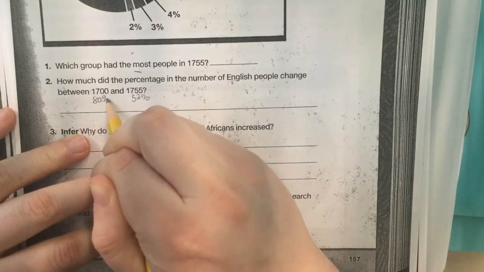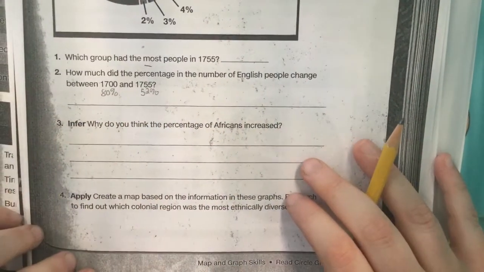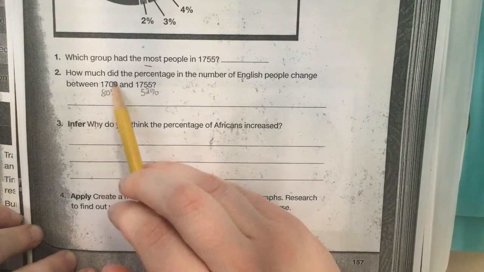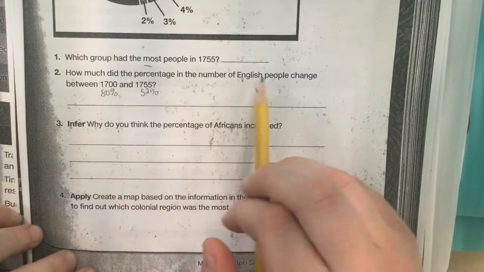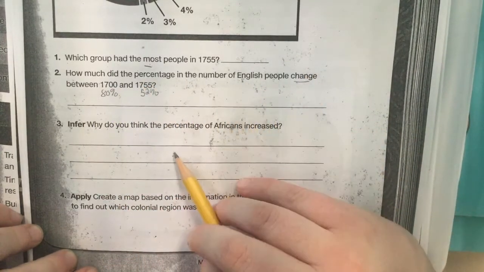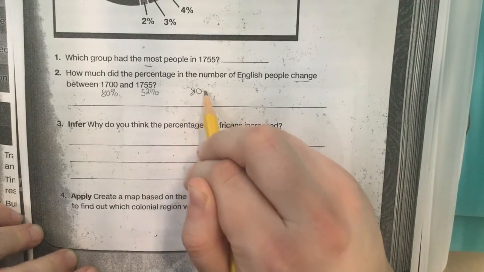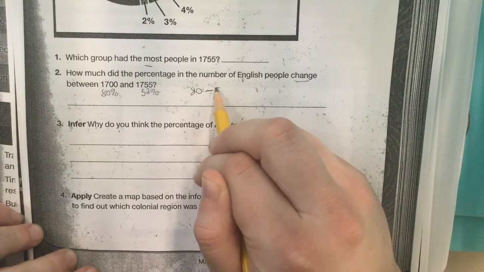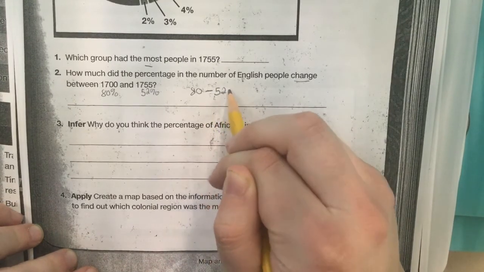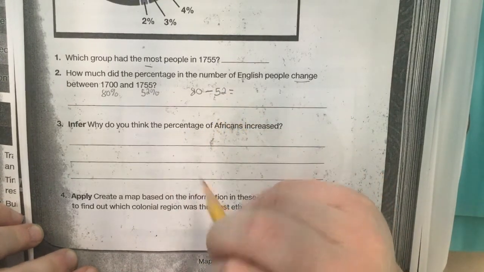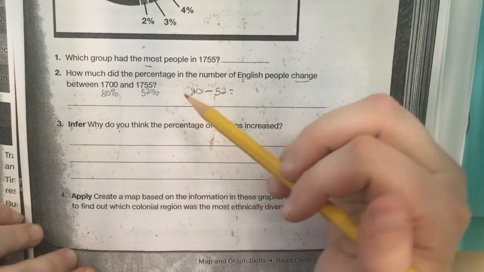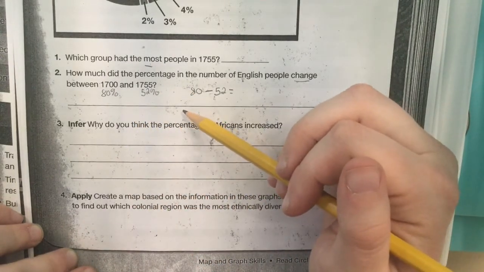So now that we have these numbers, what do we do with them? It says, how much did the percent in the number of English people change? So the operation you would have to fill out is 80 minus 52. And that will give you your answer for this question. Yes, it still has to be in a complete sentence.